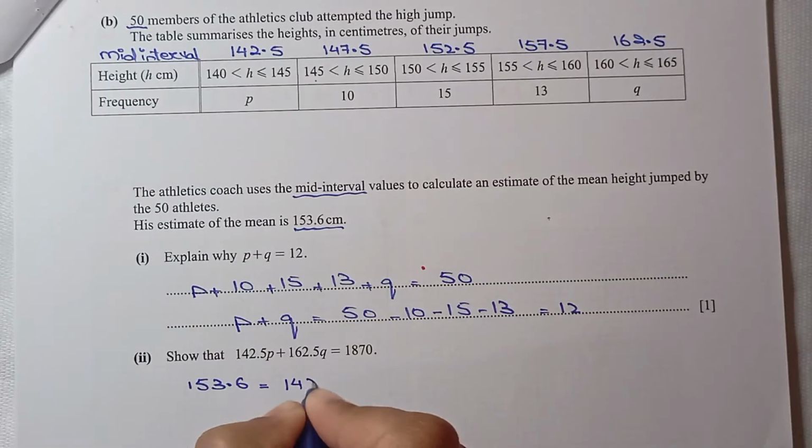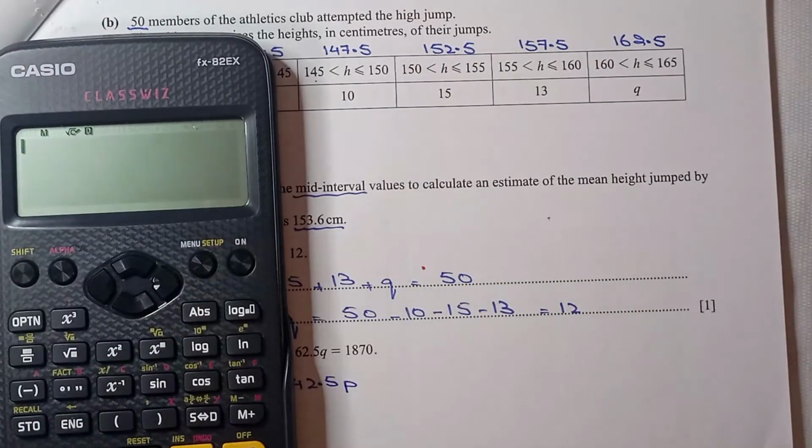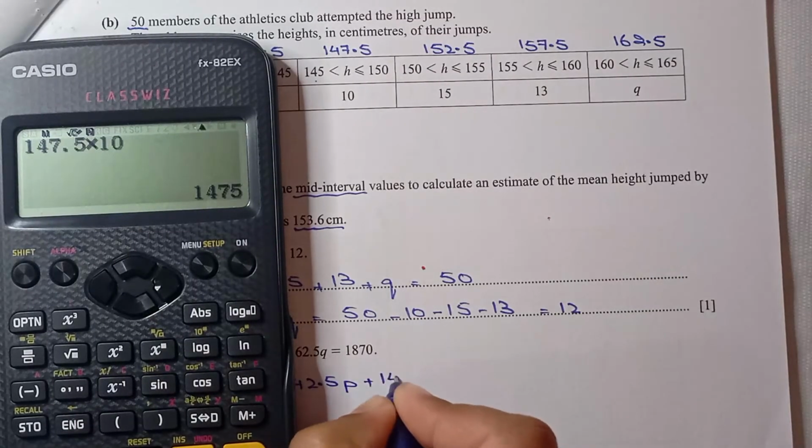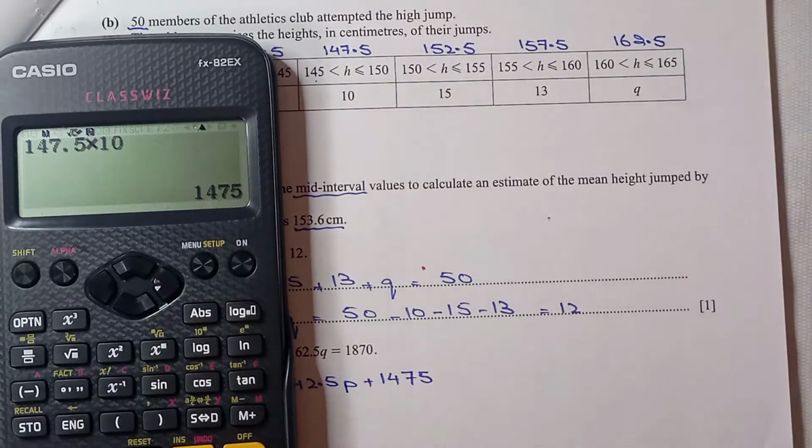So 142.5 P, and the next is 147.5 times 10. This would be 1475, right?